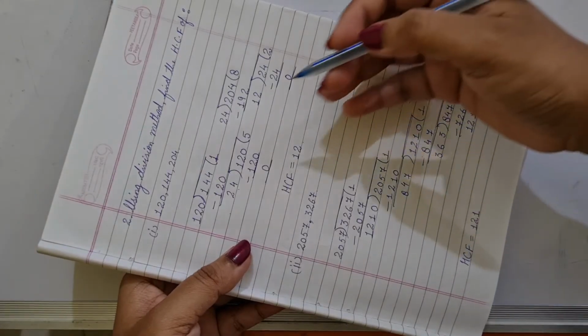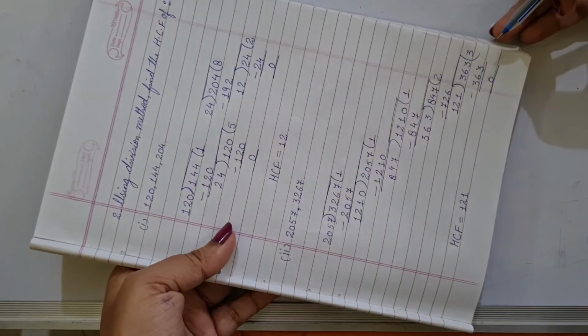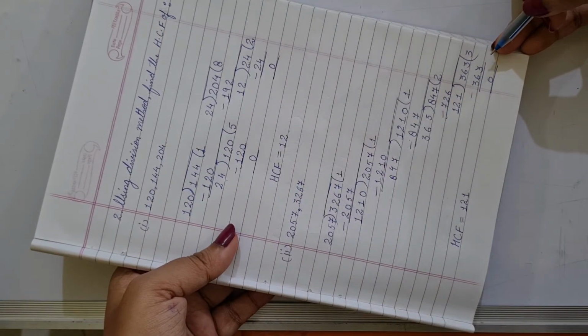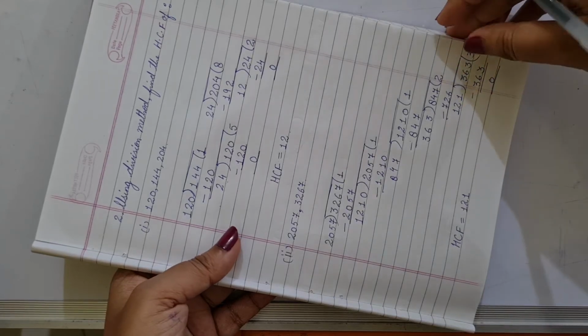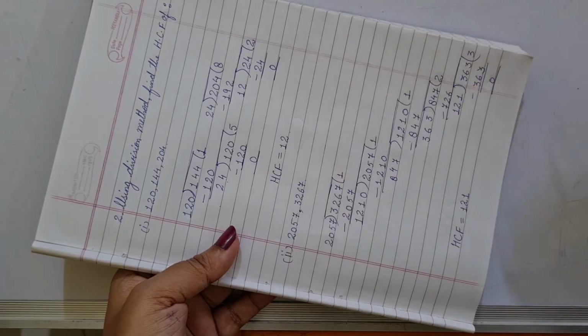The rest of the sums will be solved with the same method, including question number 3. So now I'll be doing question number 4, the problem sums.